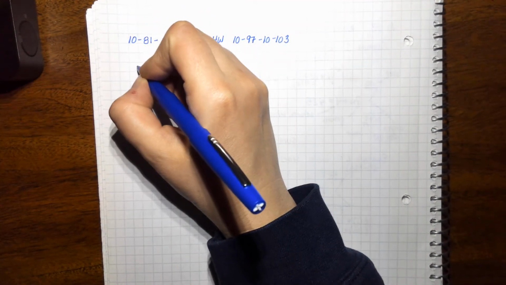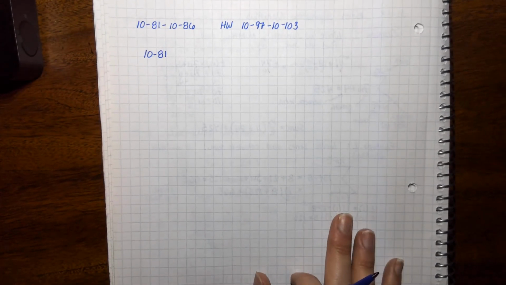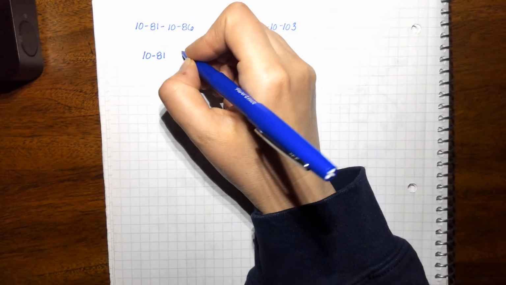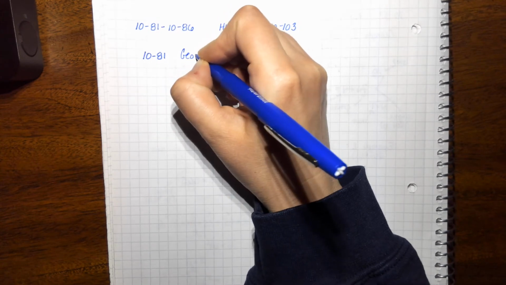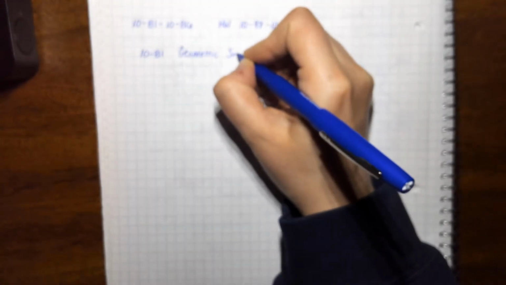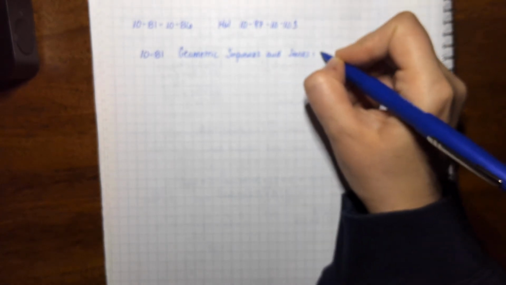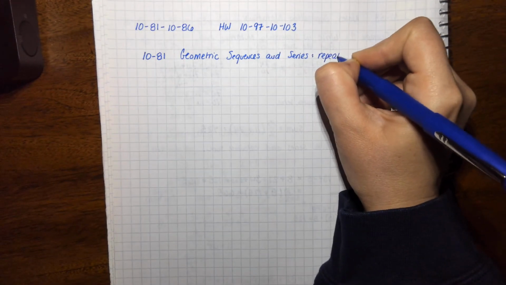Okay, so starting with 81, and the whole focus of today's lesson is geometric series. I want to remind you from Math 1 that geometric sequences and series are all about repeated multiplication.